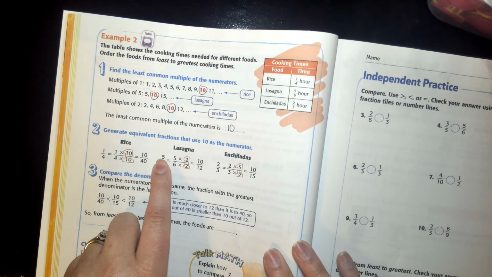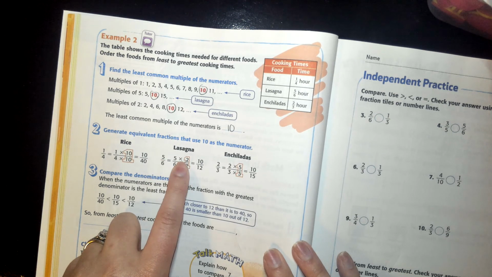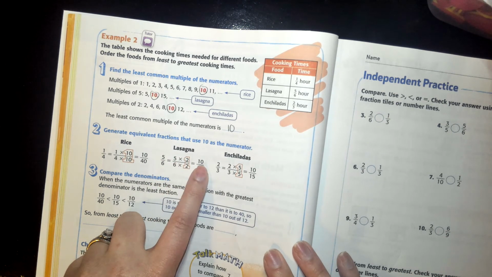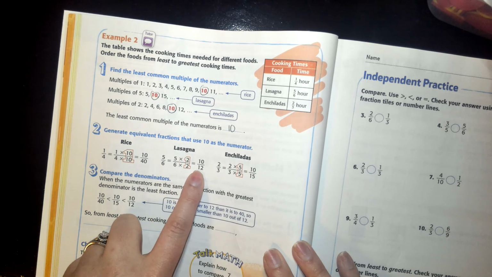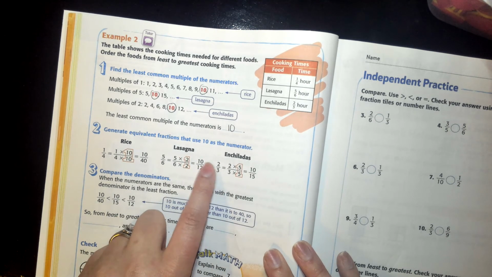So what do I do to 5 to make it a 10? I multiply it by 2. 5 times 2 is 10. Whatever I do to the top, I do to the bottom. 6 times 2 is 12. Okay? And the enchiladas, 2/3.